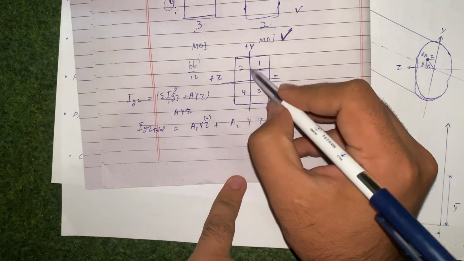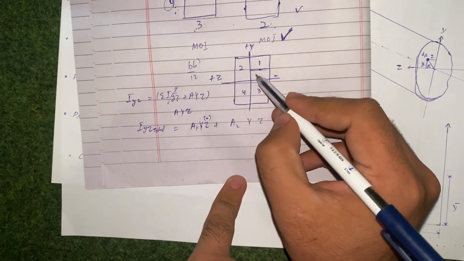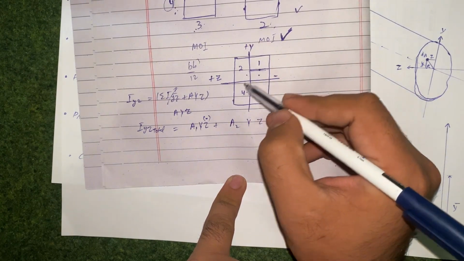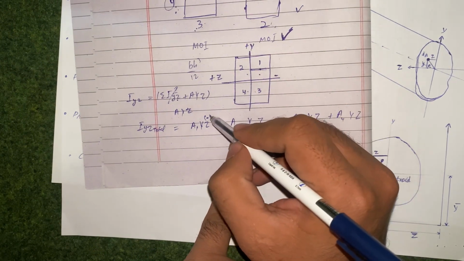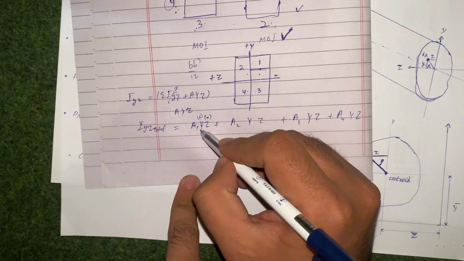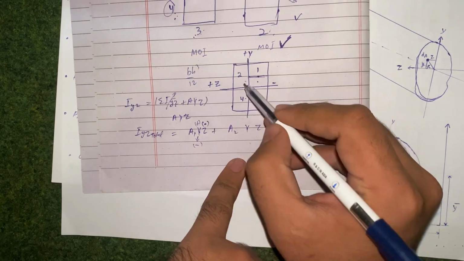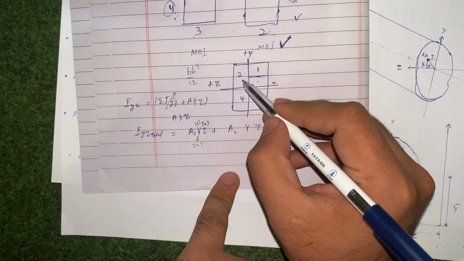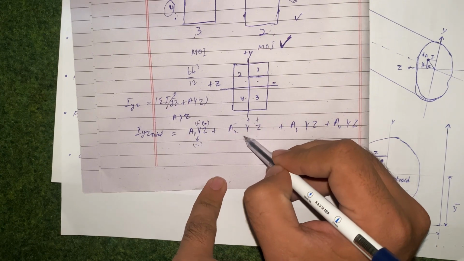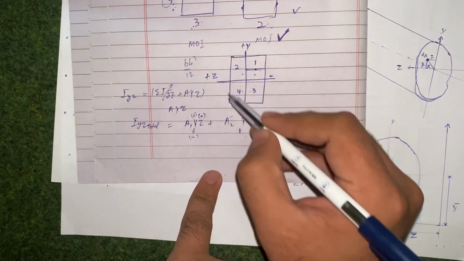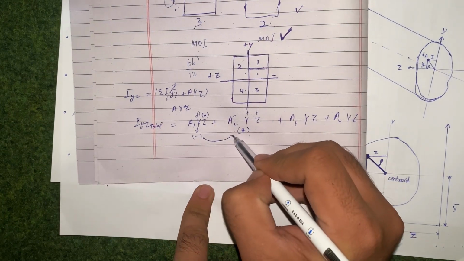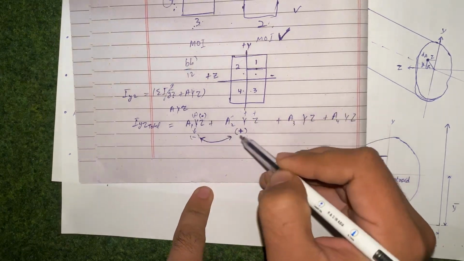We can also say that it is a symmetrical body, and all parts have the same area, and say this distance is y and z. So here y is positive, z is negative. This whole calculation will have a negative value. Similarly, for this second part, both are positive and the area is also the same. So the product of inertia of this second area will have a positive value. So this positive and negative will cancel each other. Both magnitudes will be the same.